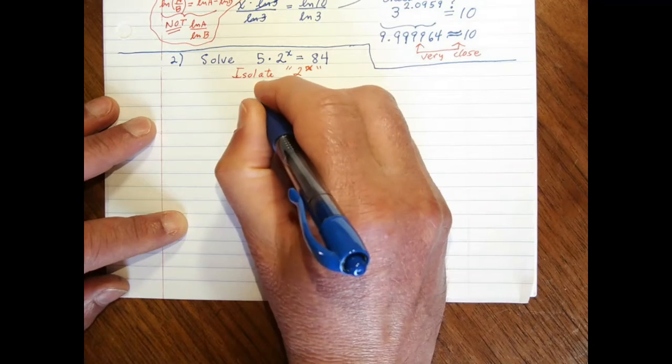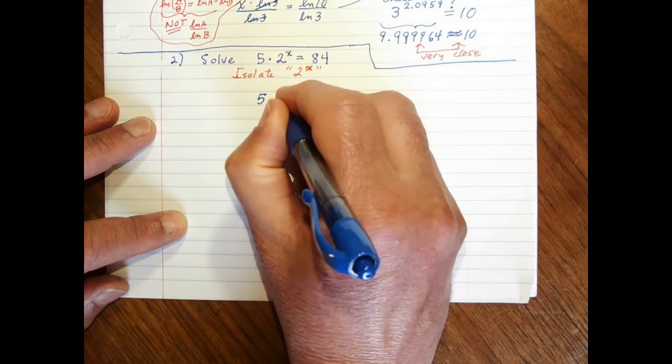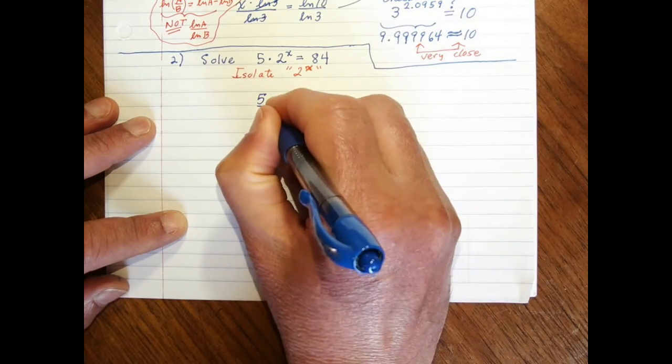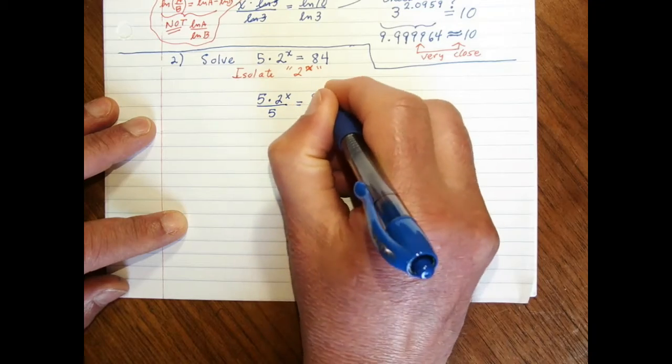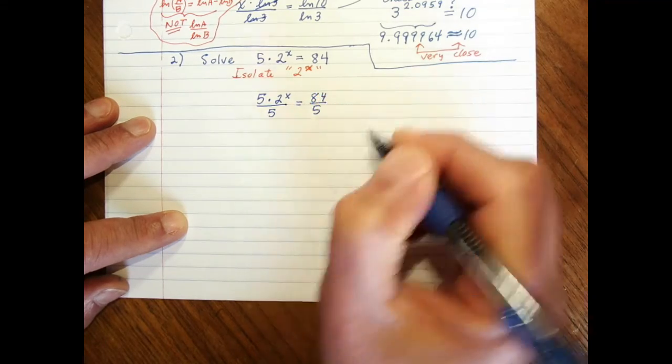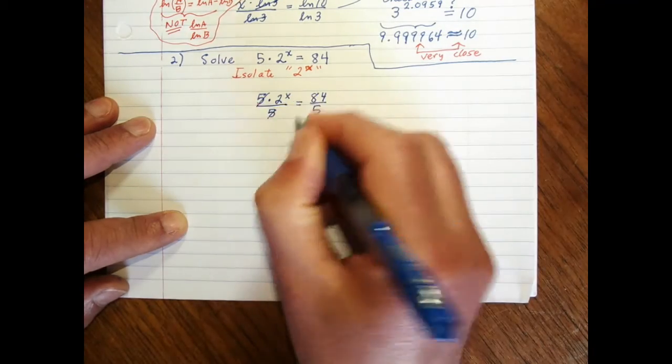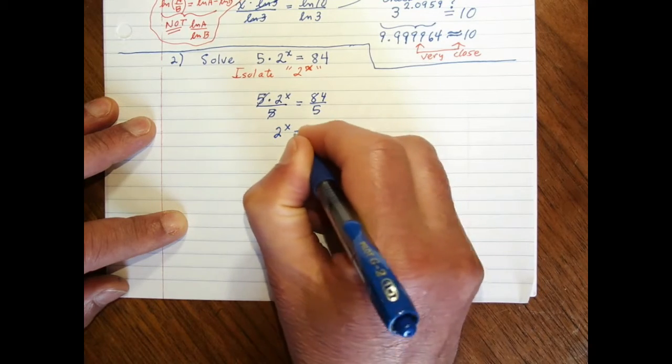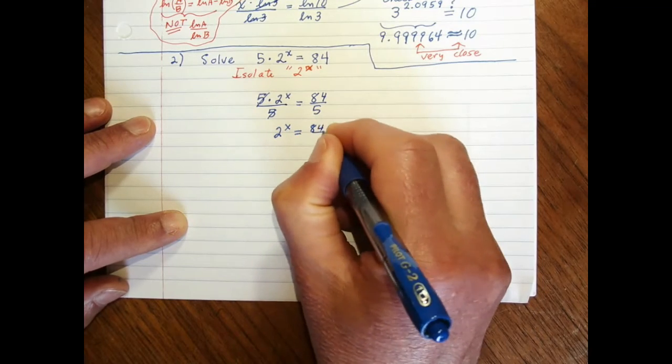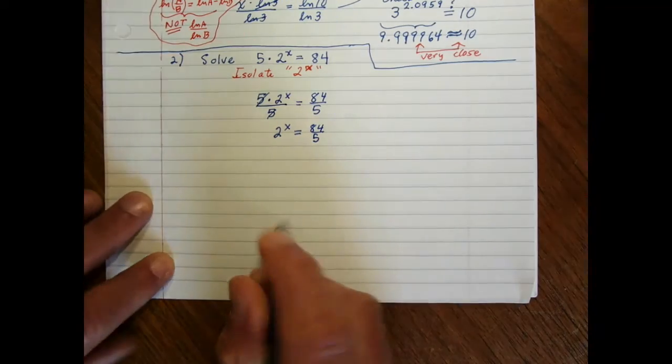So I'm going to take that equation and divide both sides by 5 first. And so I get 2 to the x equals 84 fifths.